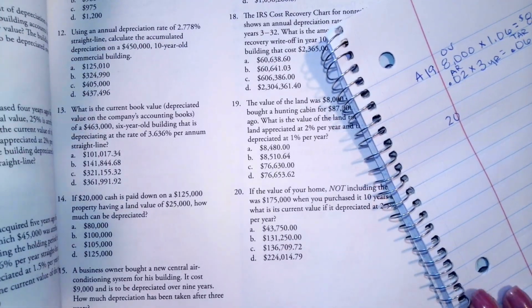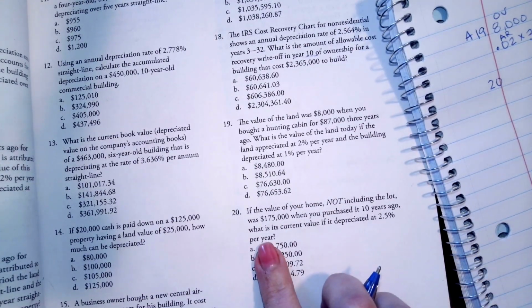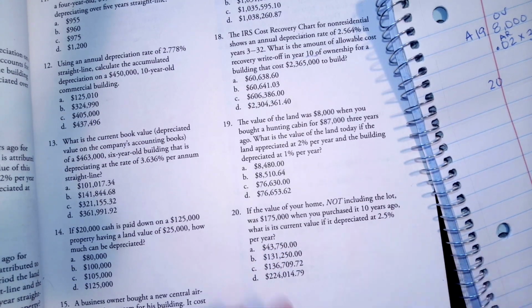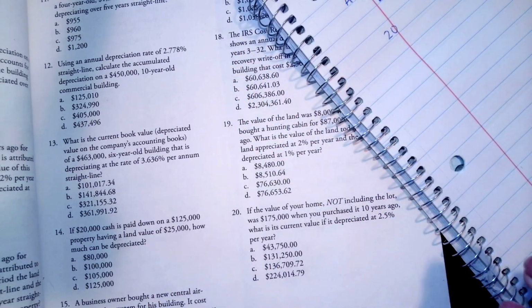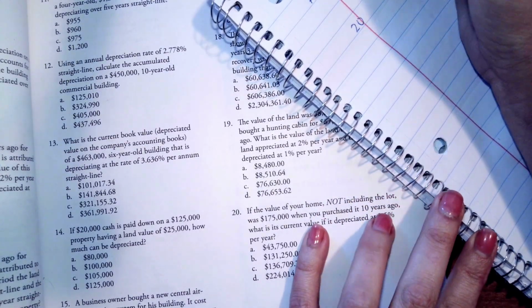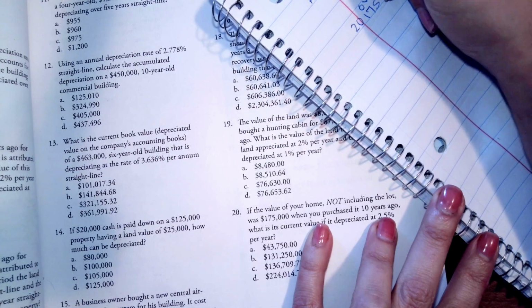Number 20. If the value of your home, not including the lot, was $175,000 when you purchased it 10 years ago, what's the current value if it depreciated at 2.5% per year? Okay, so we know that the original value was $175,000.